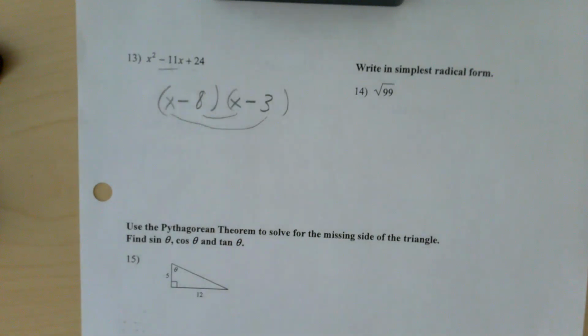Okay, so the last two problems, I'm hoping you can recall this. A lot of you did this right before you took the Keystone, when you were looking at roots and simplifying square roots. We don't want to take a calculator. I don't want to know the decimal. I know it's close to a 10. I know the square root of 100 is 10. So the square root of 99 is going to be a number really close to 10.